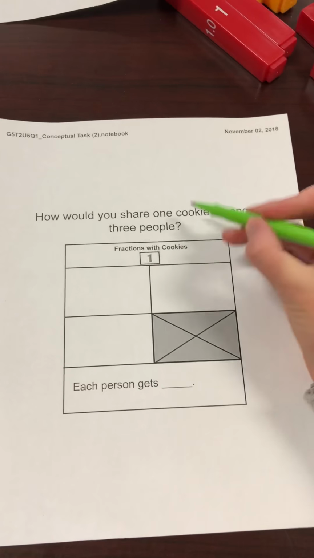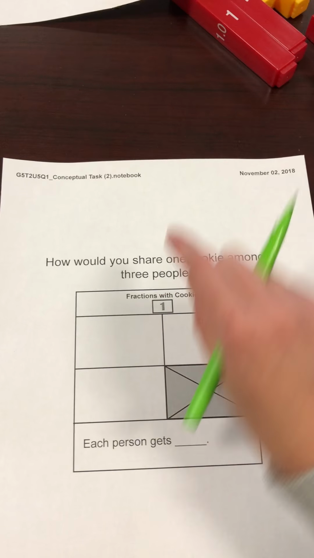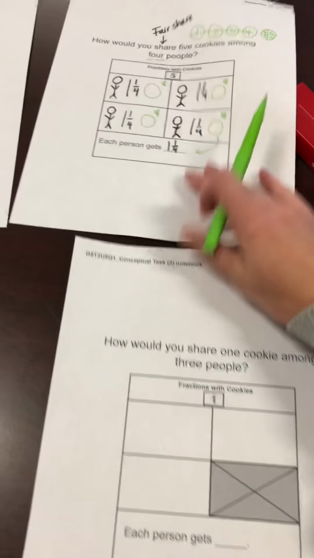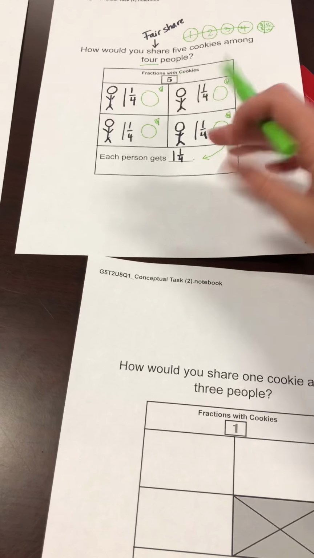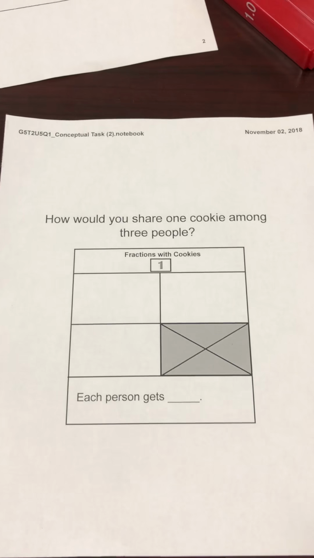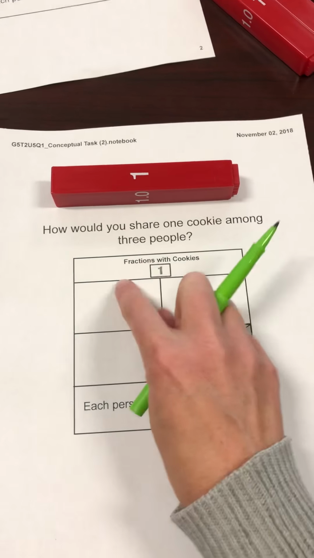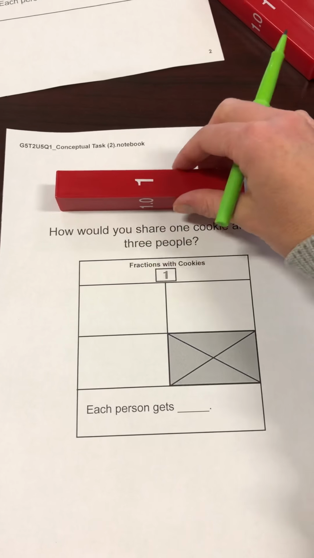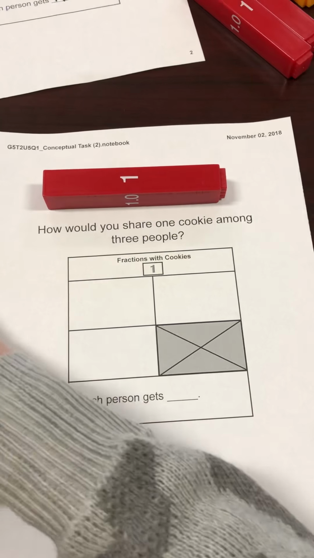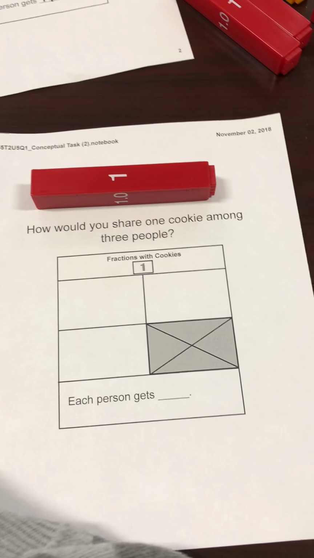All right, the next problem talks about sharing 1 cookie among 3 people. So this is a different type of division problem, whereas before you had 5 cookies among 4 people, now you have 1 cookie among 3 people. How are you going to do that? Once again, you start with the concrete. We have 1 cookie and we have 3 people. How are we going to fairly share this cookie with 3 people?